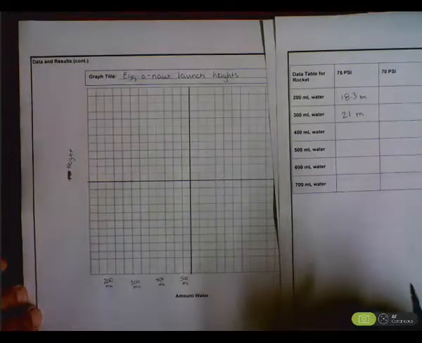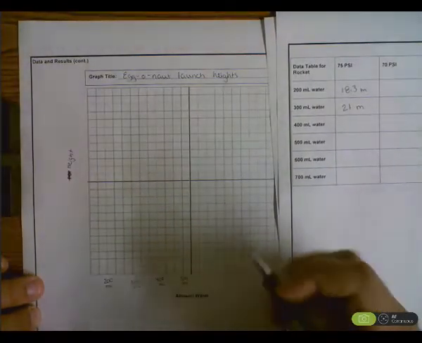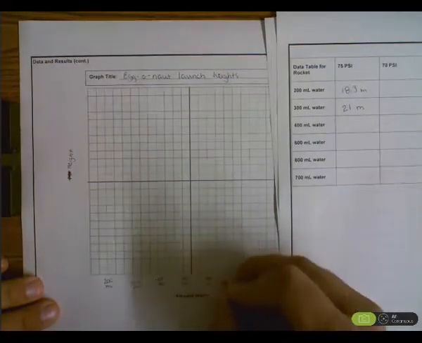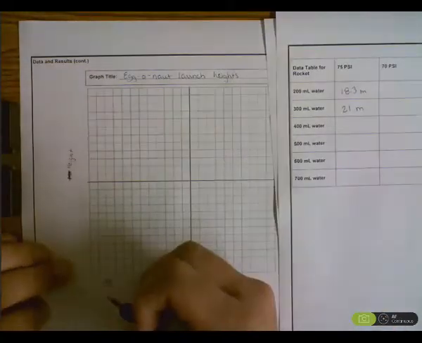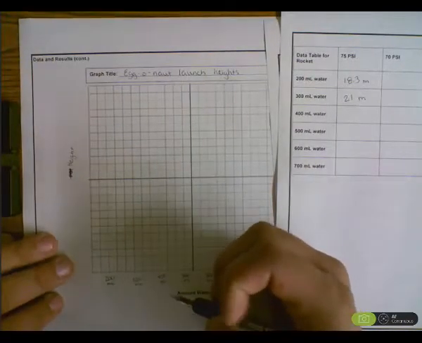I put my labels on, and I would keep going all the way up to 700 milliliters. Here's my height. This scale may be different on some people's, dependent upon the height that their rocket went.